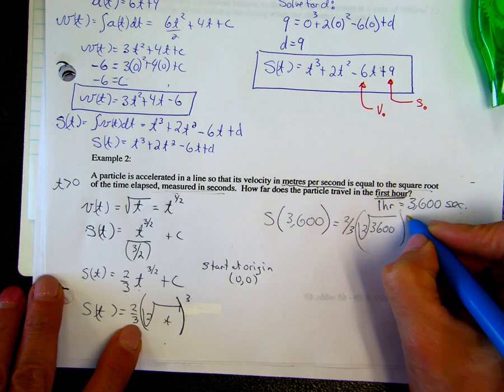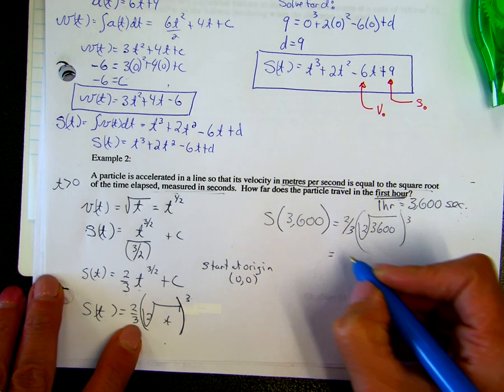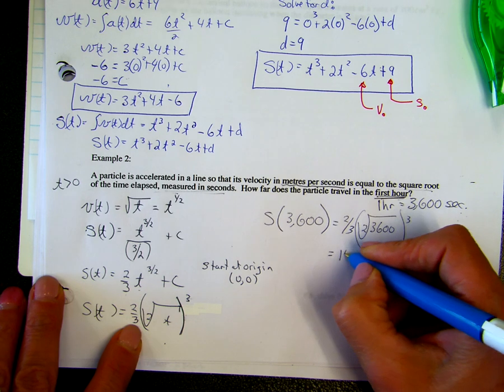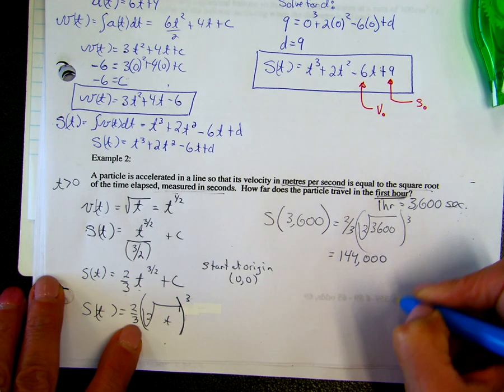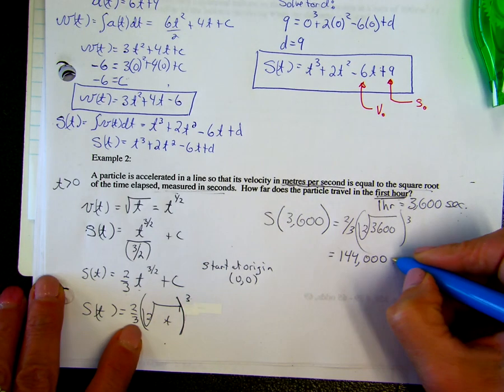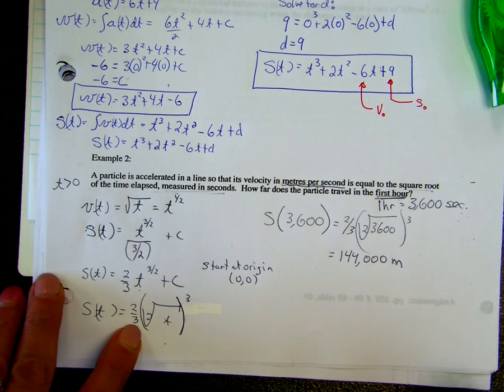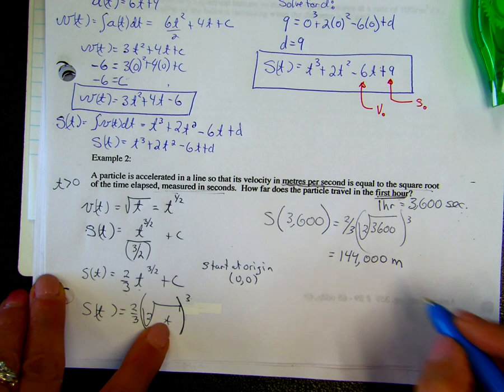Find the answer to that and cube it, which is giving me 144,000, and this was going to be measured in meters. So there's my position in meters.